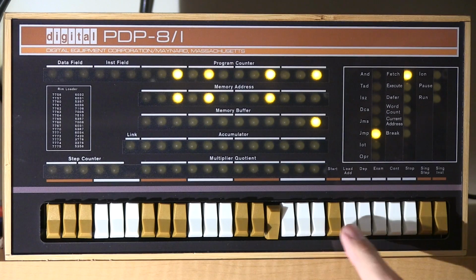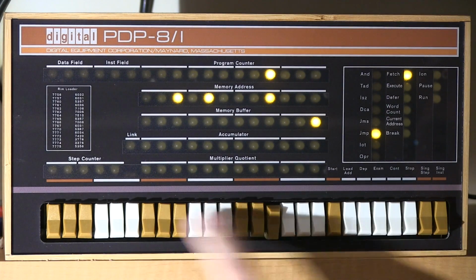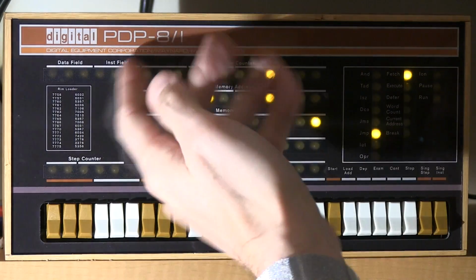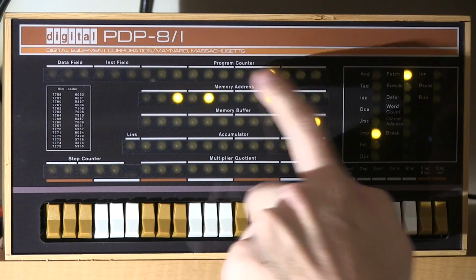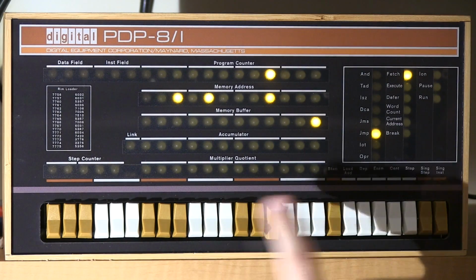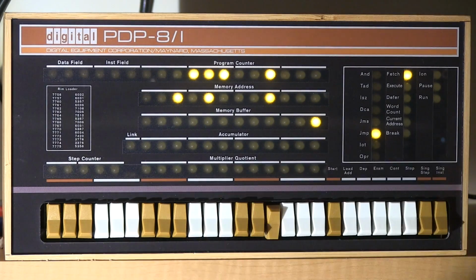So 10, press load address. Load address transfers the state of these toggle switches up to this line here that has the program counter in it. So now this says 10. If I put anything else in here and I press load address, it basically transfers those switches up to there. So that loads the program counter with 10.